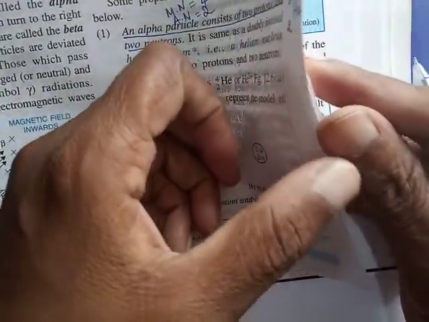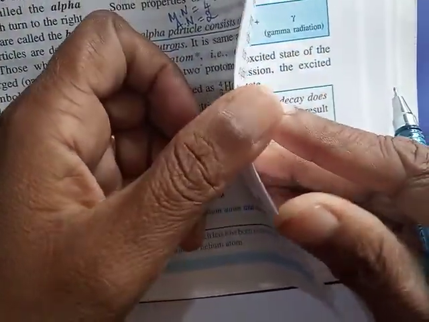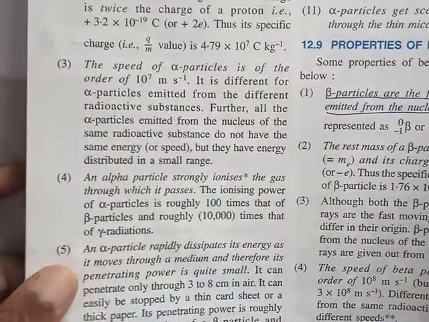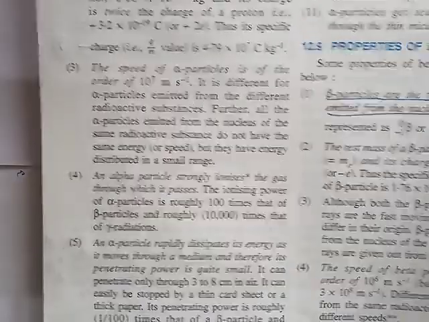That is very important. Then there are so many points and there is a comparison table. I will tell you exactly what you have to study from that.